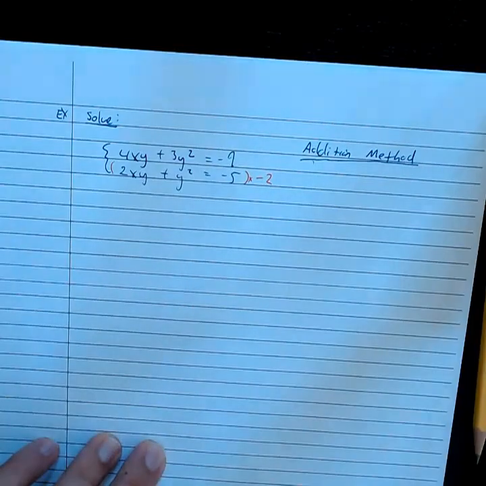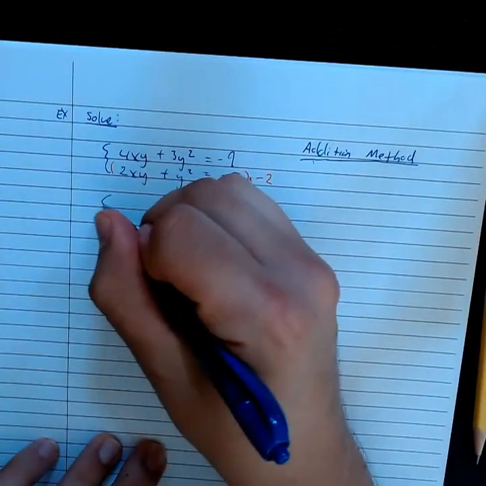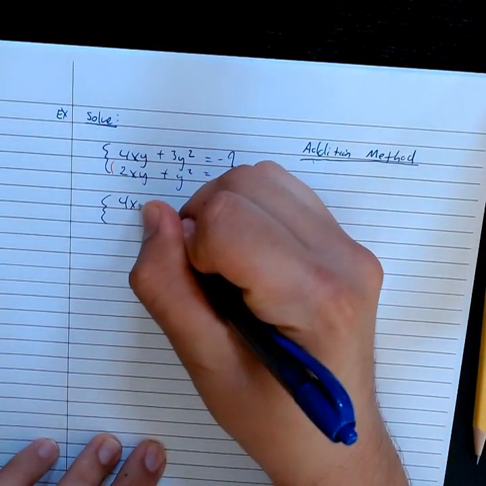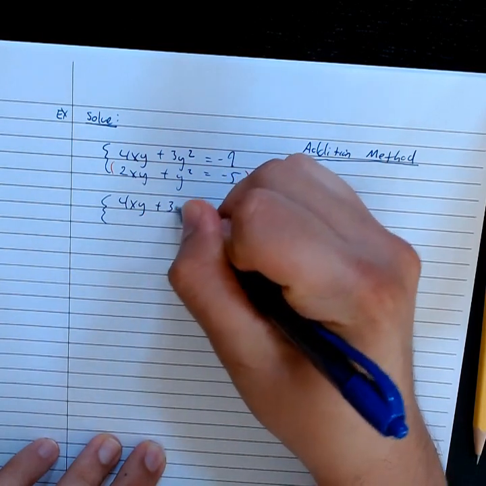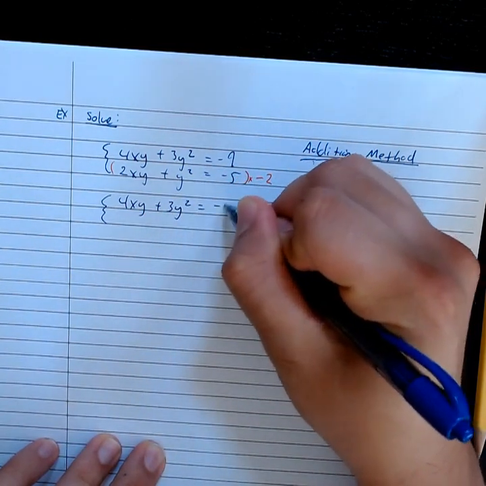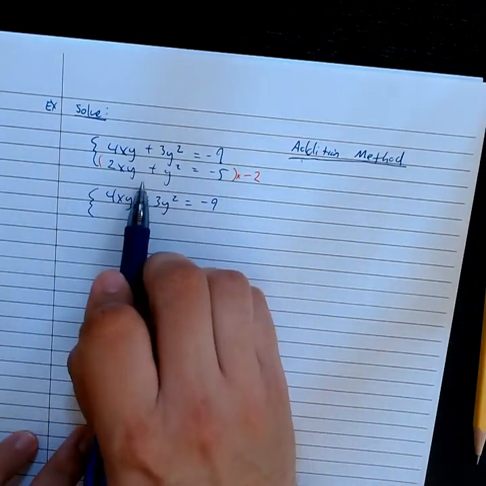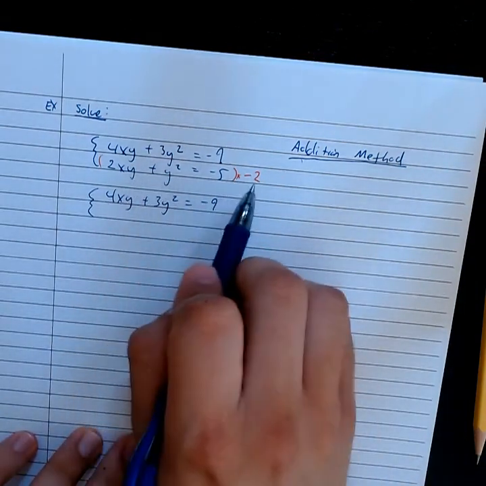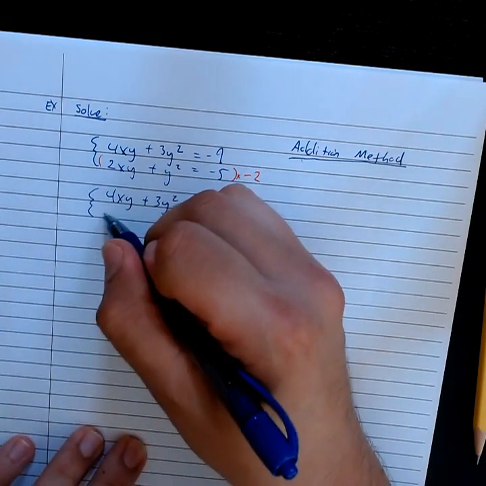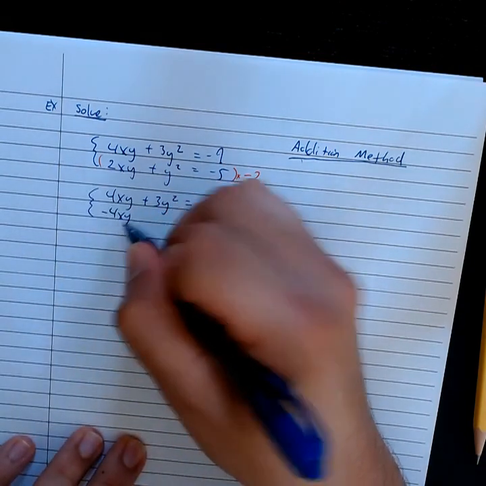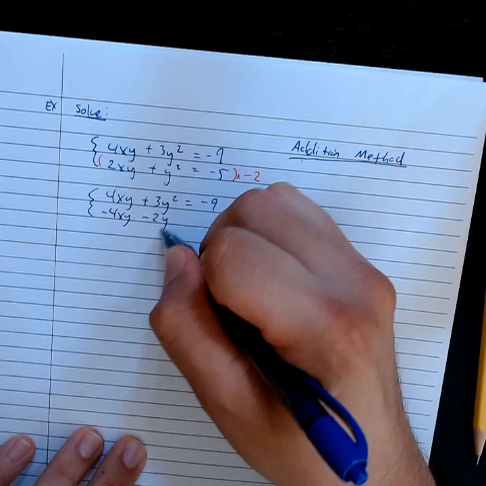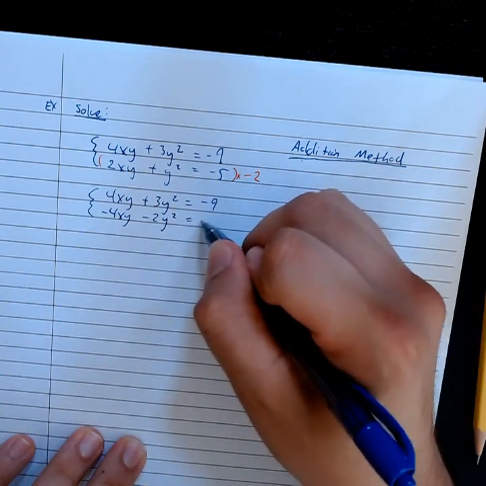So now if I double this bottom line, I have a new system of equations. 4xy plus 3y squared equals -9. And if I multiply everything by -2 across the bottom, that's going to give me -4xy minus 2y squared plus 10.